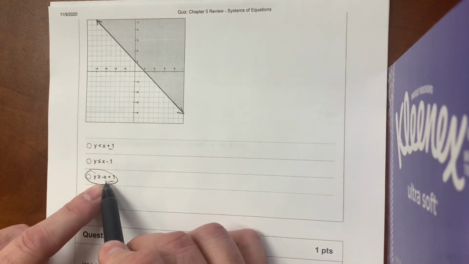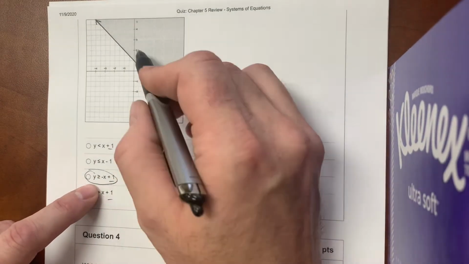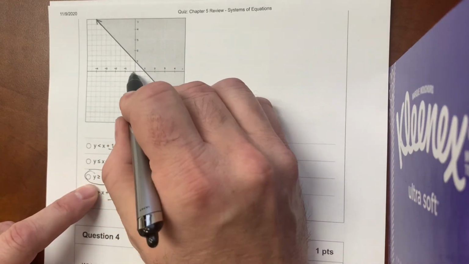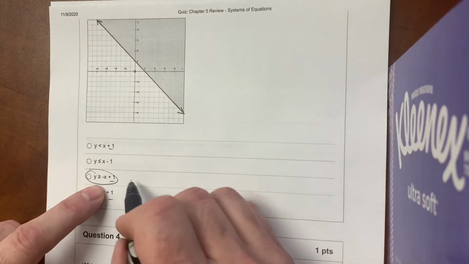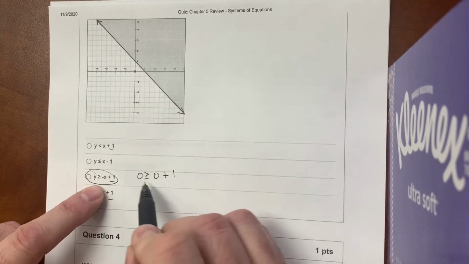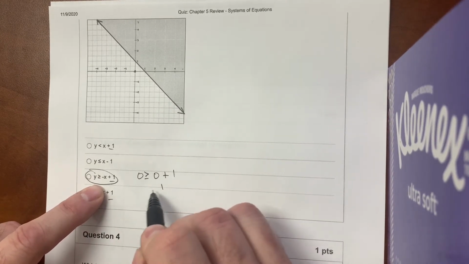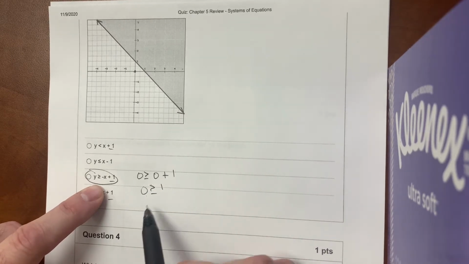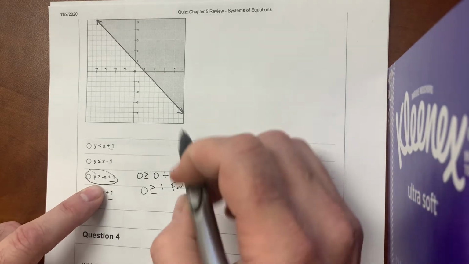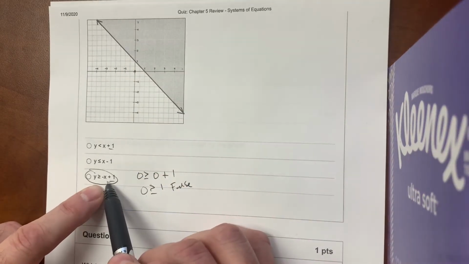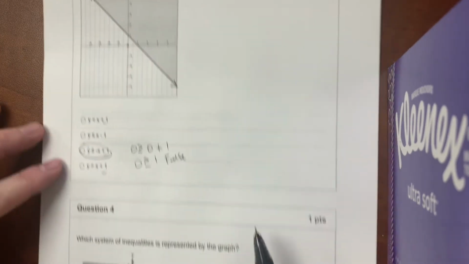That's my slope. The greater than or equal tells me, what we've talked about, is the shading is going away from 0, 0. 0, 0 is a nice little point to test. I can rewrite that equation like this, plugging in 0 for x and y. 0 plus 1 is 1. Is 0 greater than 1? That's a false statement. That tells me we're shading away from 0, 0, and that's why the shade happens up here. That's why this becomes a great equation for that one.